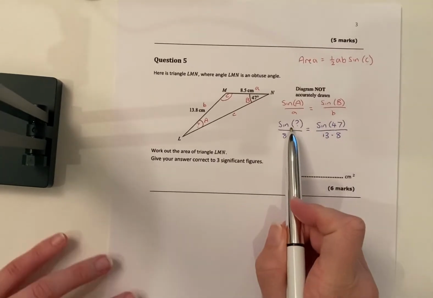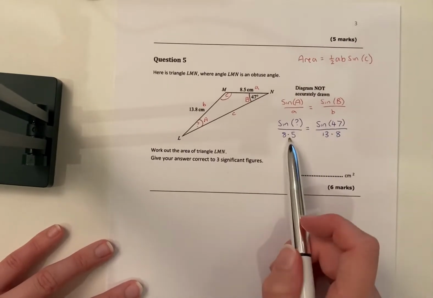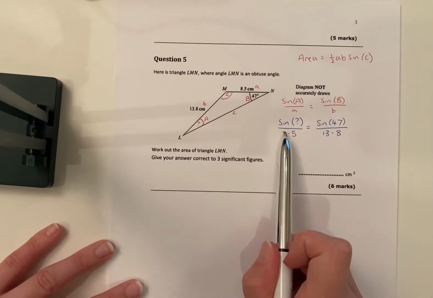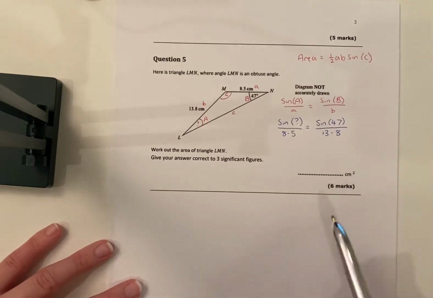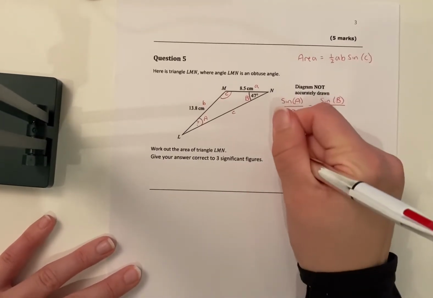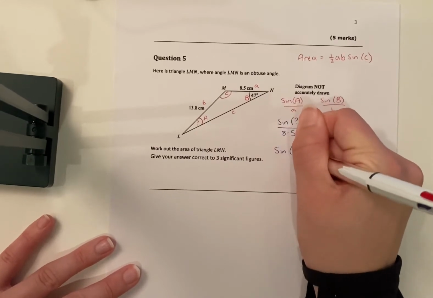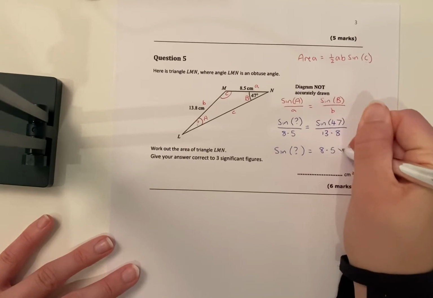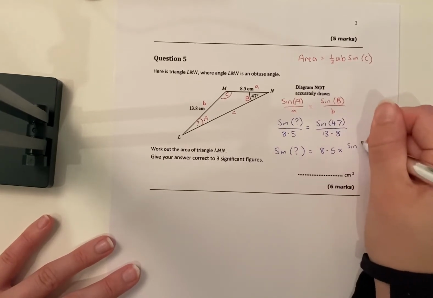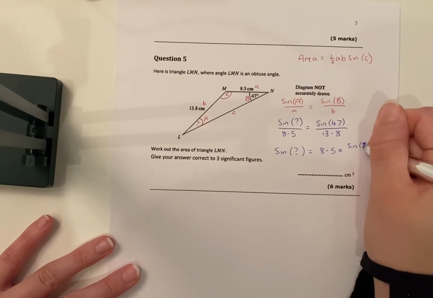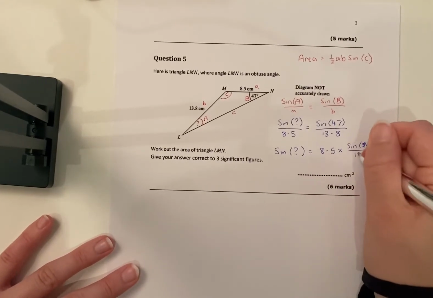I need to work out what the question mark is, so I'm going to get rid of this 8.5 from the bottom by multiplying both sides by 8.5. So sine of question mark is equal to 8.5 multiplied by sine 47, sorry, sine 47, over 13.8.